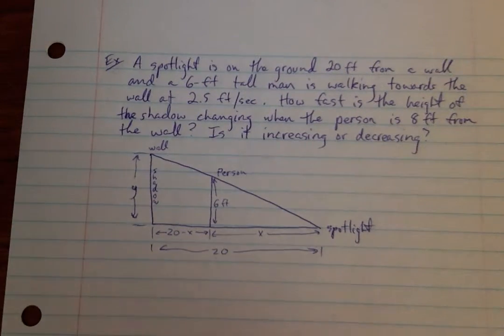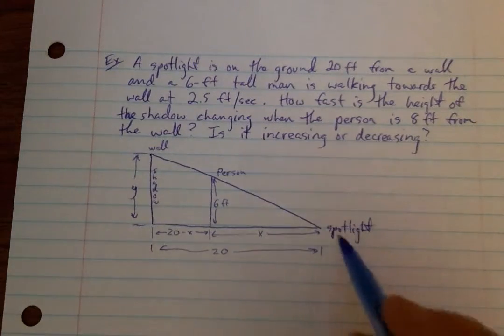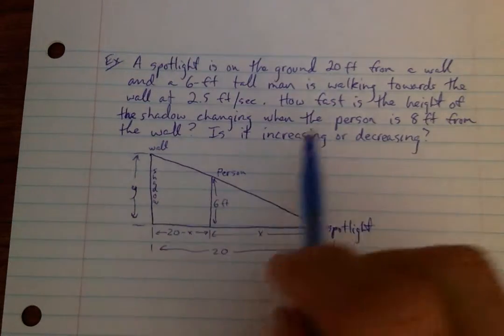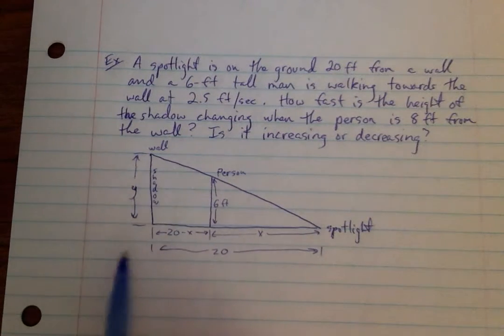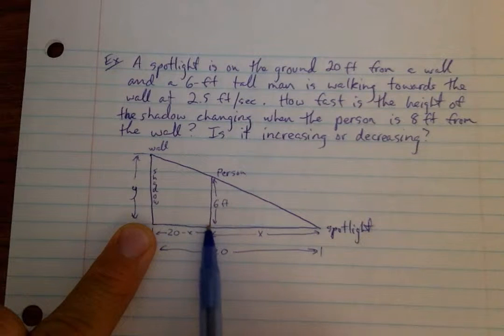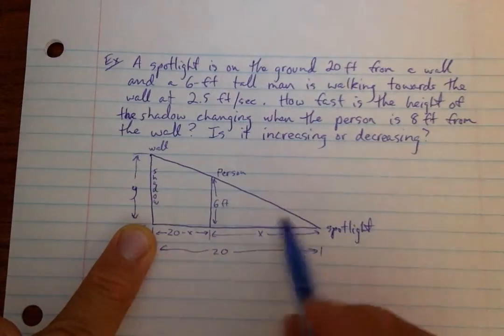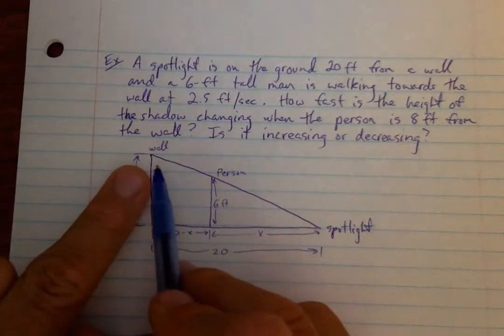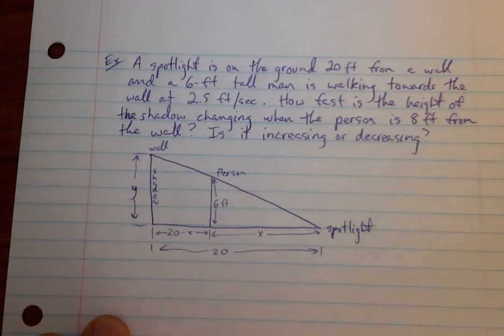Oh, this is a super cool one. Check this out. A spotlight is on the ground. So a spotlight's on the ground and it's shining up here. It's 20 feet from a wall. And a 6-foot tall dude is standing in the middle. He's now walking towards the wall at 2.5 feet per second. How fast is the height of his shadow changing when the person is 8 feet from the wall? Man, this looks hard, doesn't it?